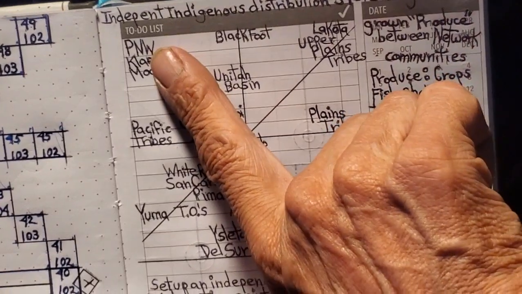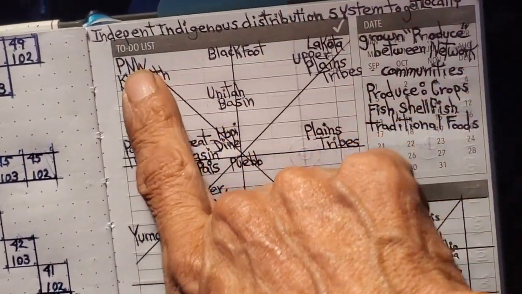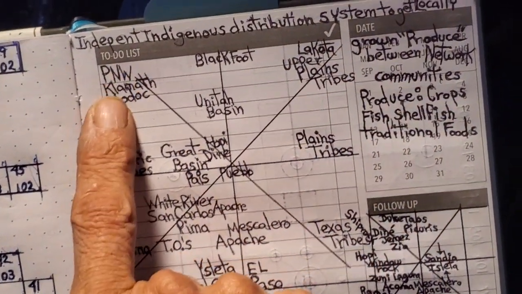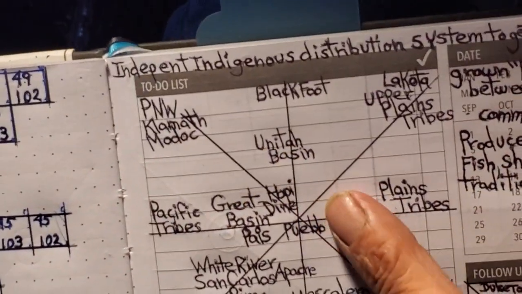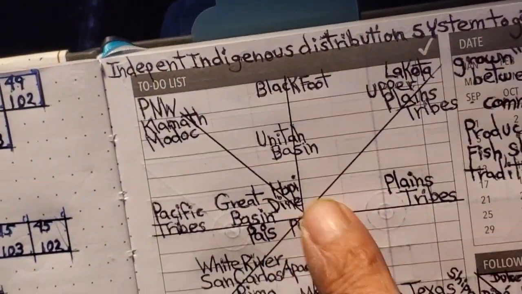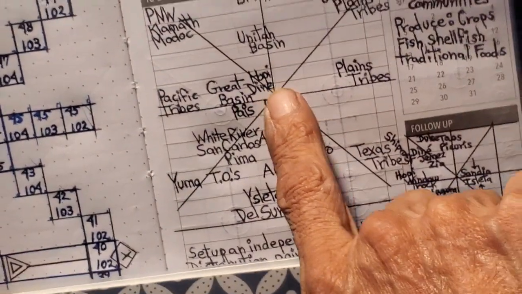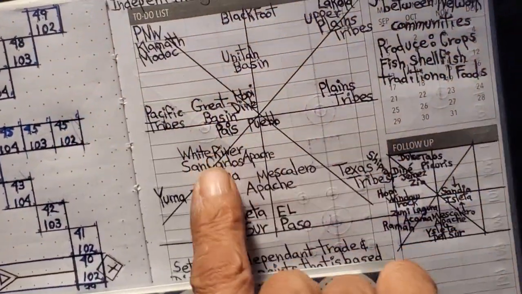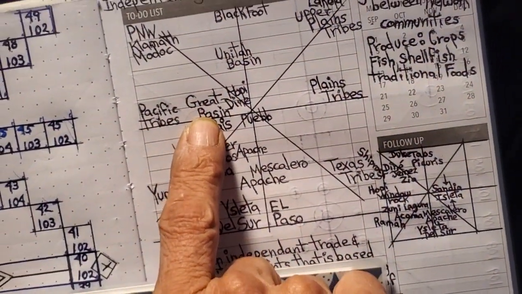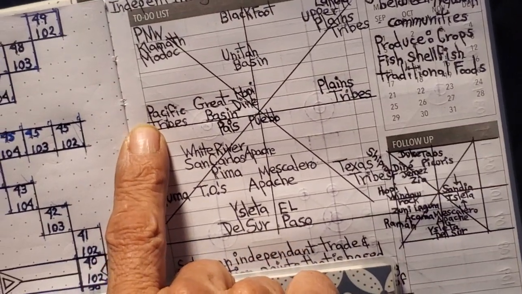Going north to west from us is my people, the Pacific Northwest, Klamath, Modoc people, going to the northwest, similar to what we're doing here. Then directly going west are the Great Basin people in Nevada and the Pacific tribes in California.